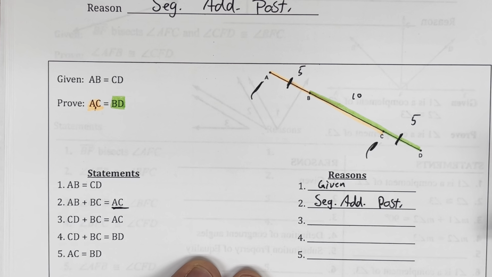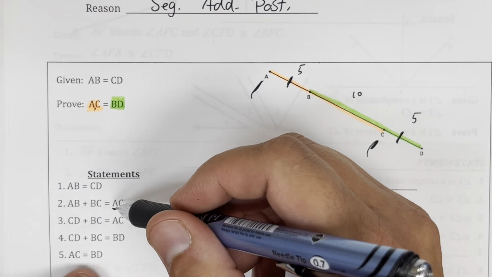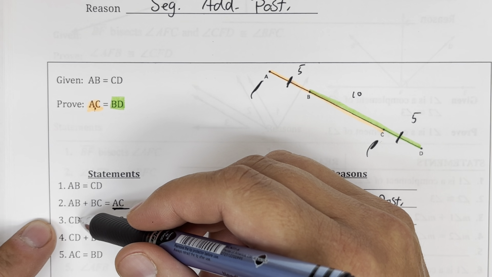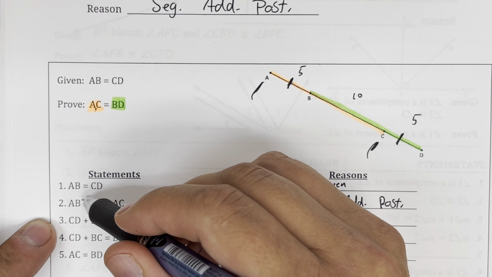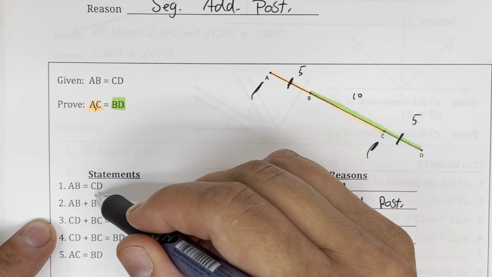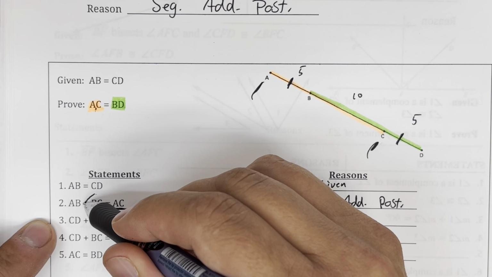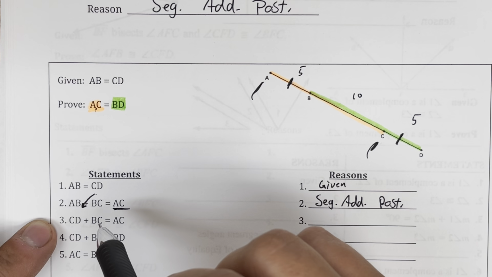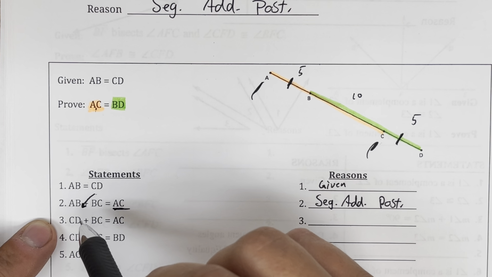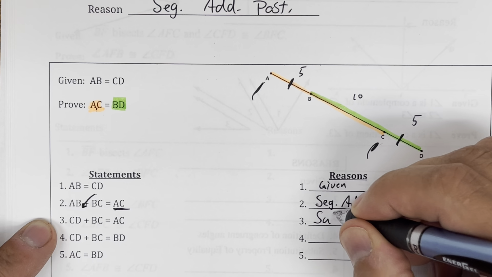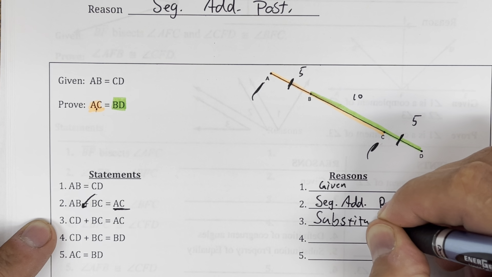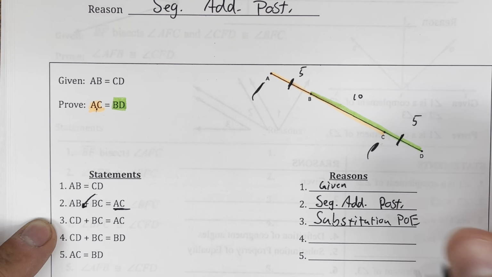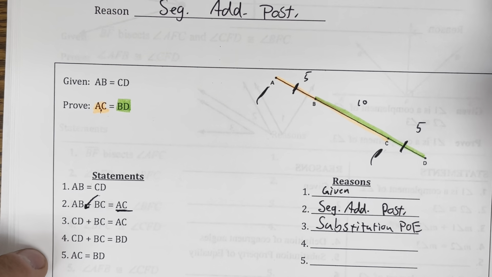All right. Next step, they changed it a little bit here. Instead of an AB, I now have a CD. Well, why can I do that? I can do that because AB is equal to CD, so I can substitute CD in. So now it says CD plus BC instead of AB plus BC. So we substituted that value in. Substitution. So that's another one that's going to get used a lot. Substitution, segment addition, bisector, midpoint.